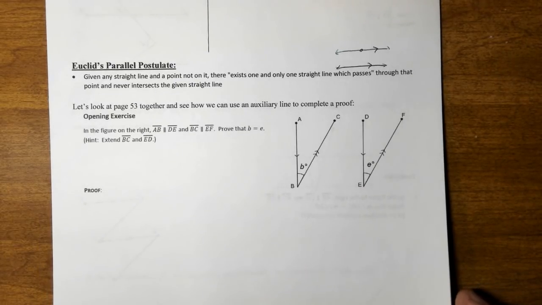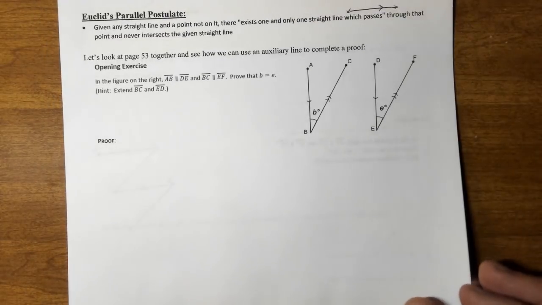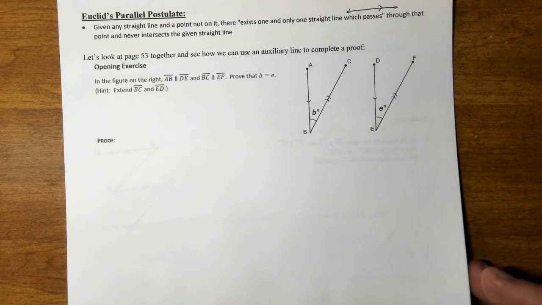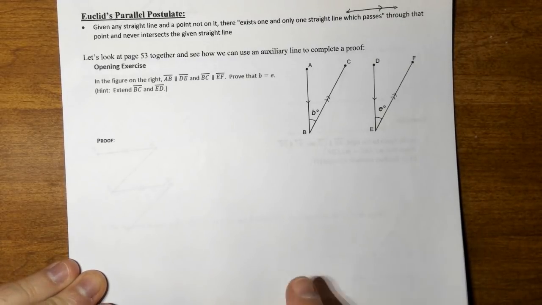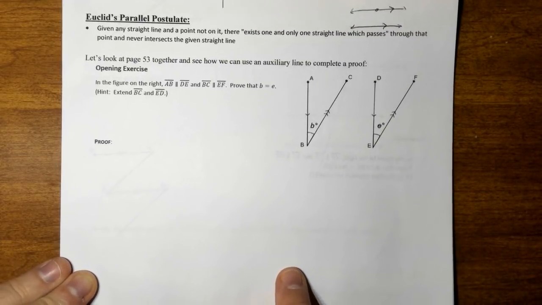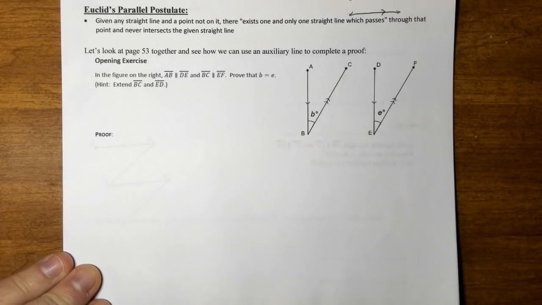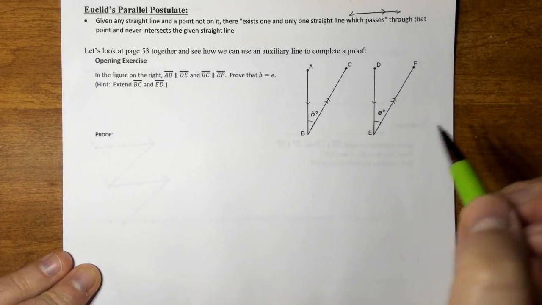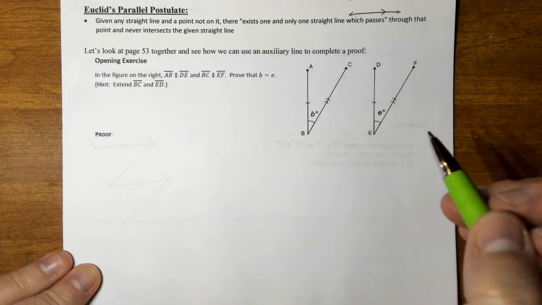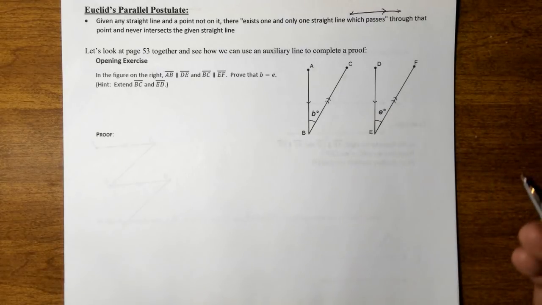And that's kind of what we've been doing before with the lines we've been drawing. We've added all of those auxiliary lines. So on page 53 we see this drawing. And in the figure, AB and DE are parallel. I've got BC and EF parallel, and I want to show that these 2 angles are congruent. Right now, I really can't do that.